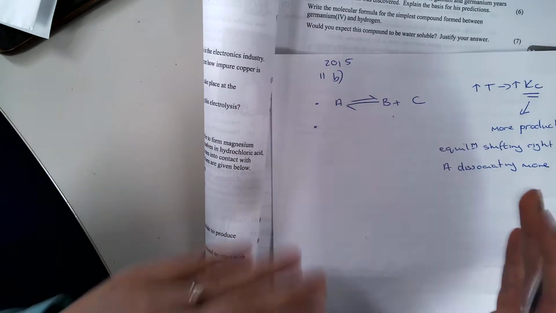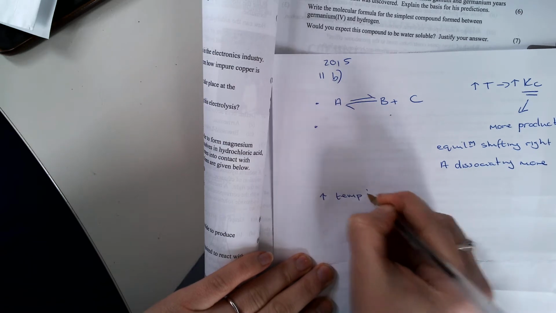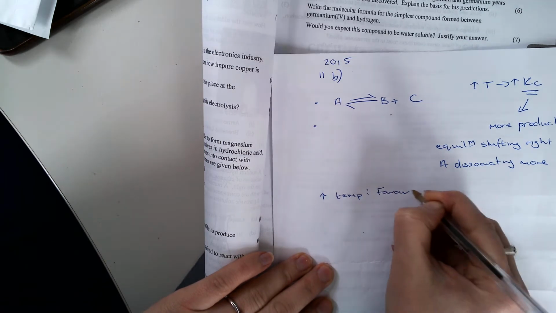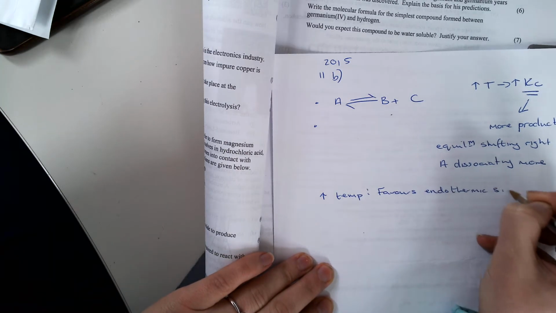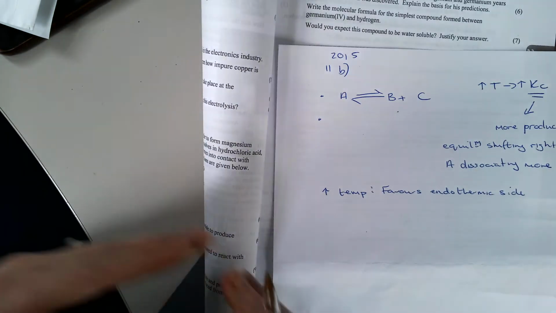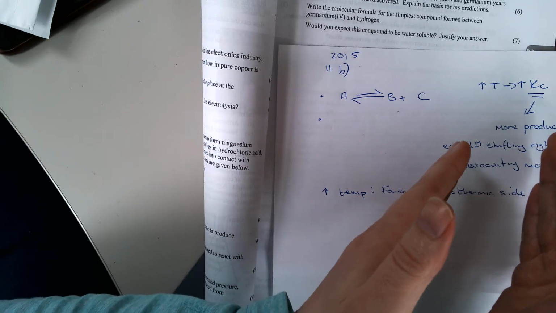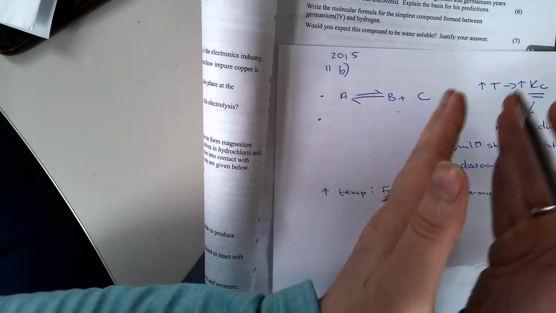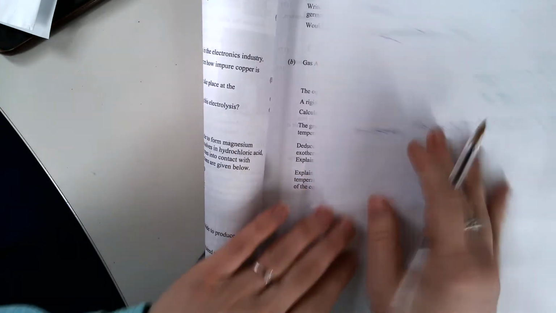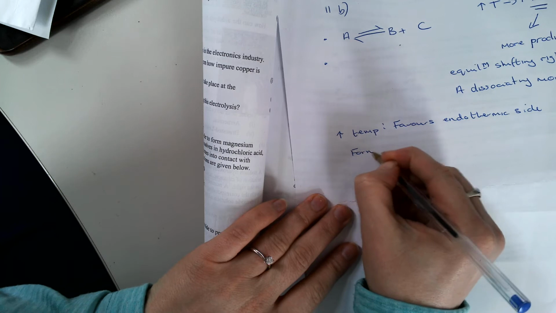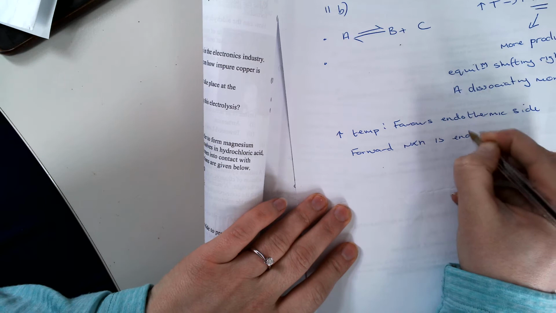So when I increase my temperature, remember my basic rule is that increasing the temperature always favors my endothermic side. Okay, so if it's favoring my endothermic side, and if I'm having more products being produced, that means my equilibrium is shifting right. So that means my forward reaction is endothermic.